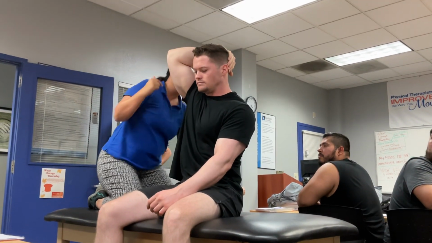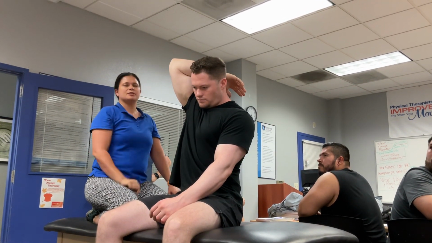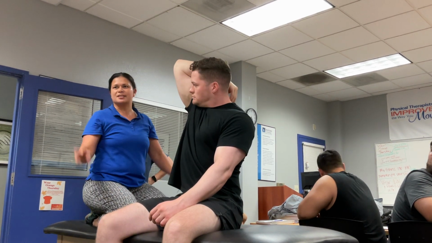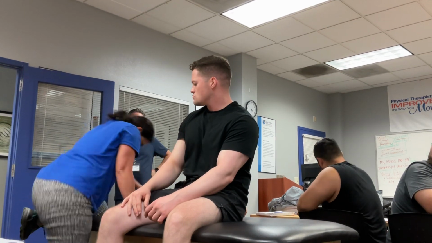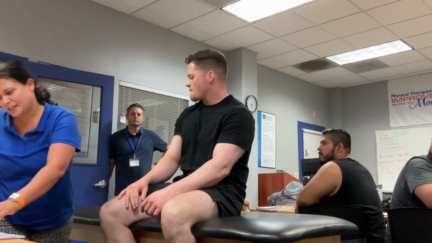Flexion. Okay? And then you're just measuring the same thing. So do it in sitting if it feels like it's impeding your measurement, if that's the reason. Alright, moving on.